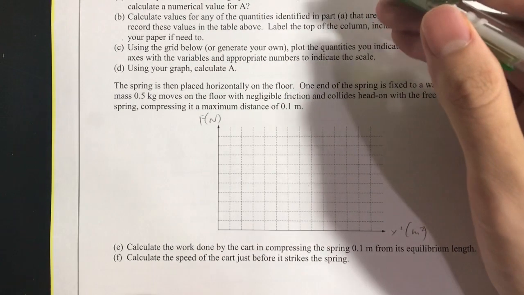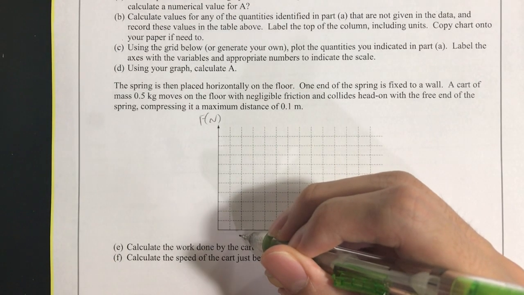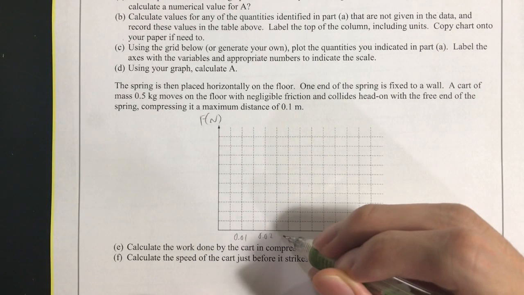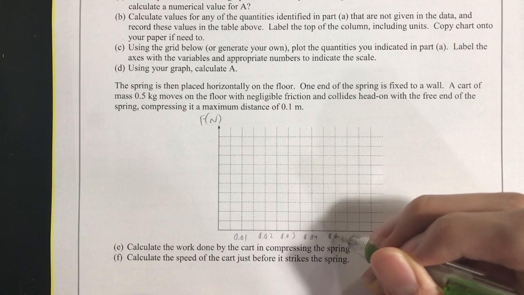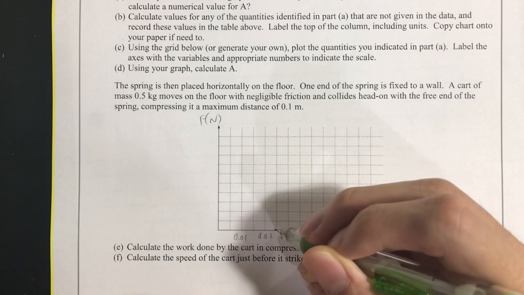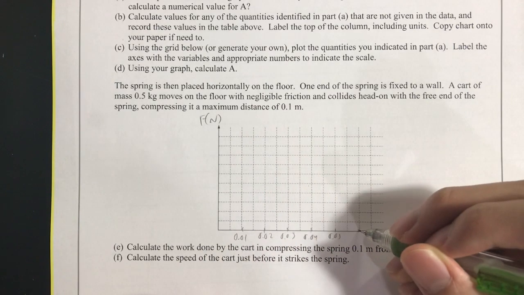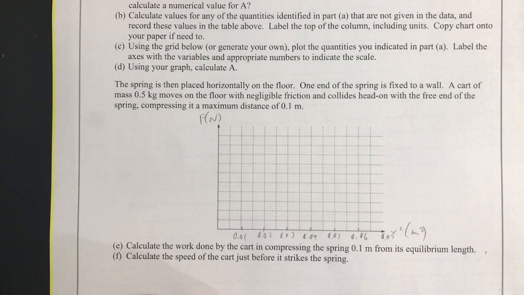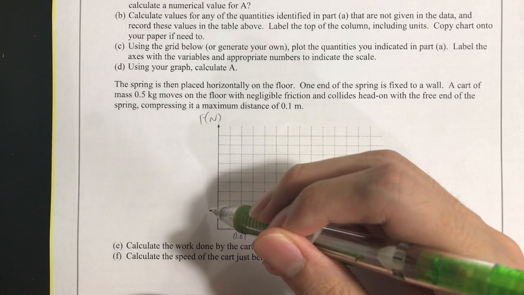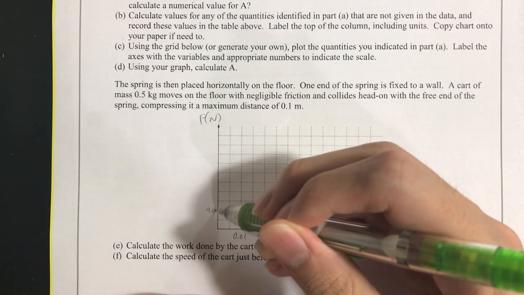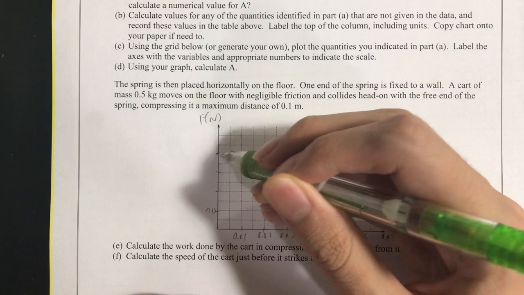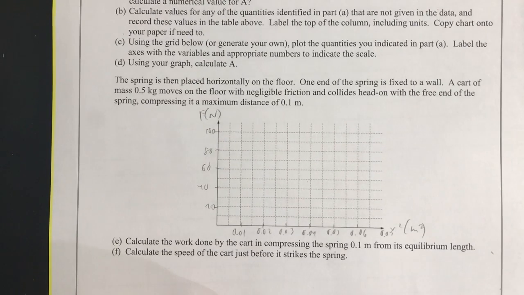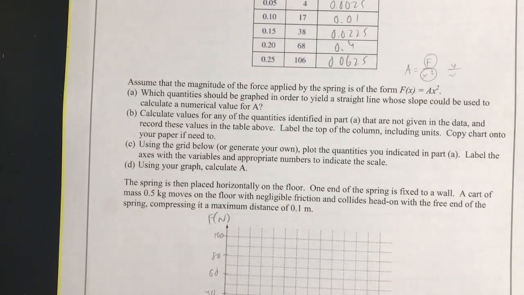So the scale, I'll go by 2s: 0.01, 0.02, 0.03, 0.04, 0.05, and 0.06, 0.07. And for the F, I will go 20, 40, 60, 80, 100. Okay, next I'll graph these based on the information above.